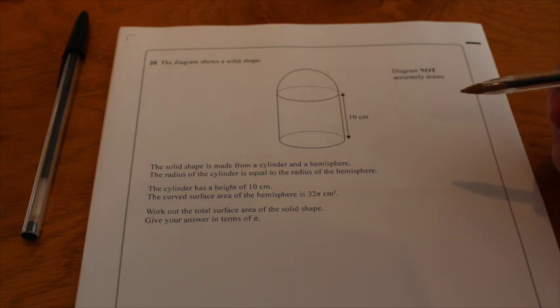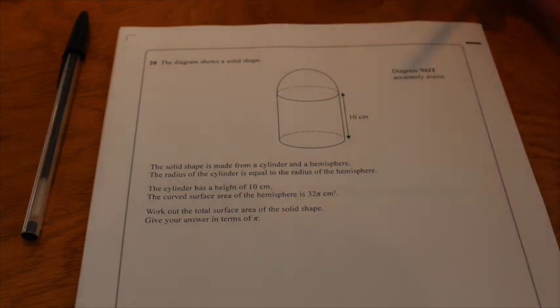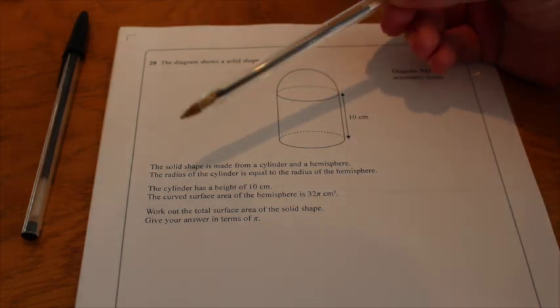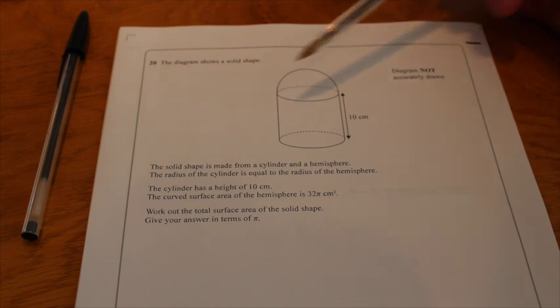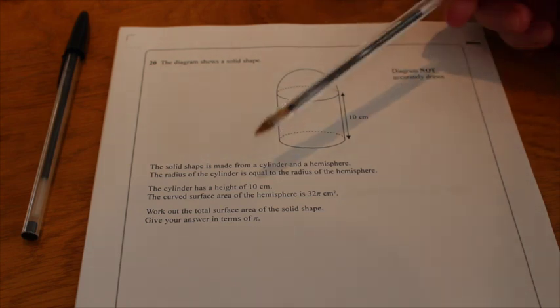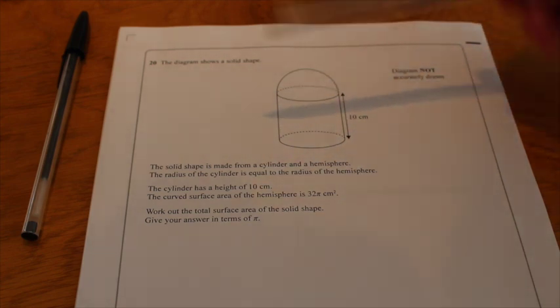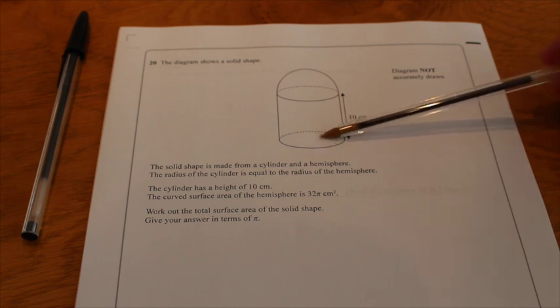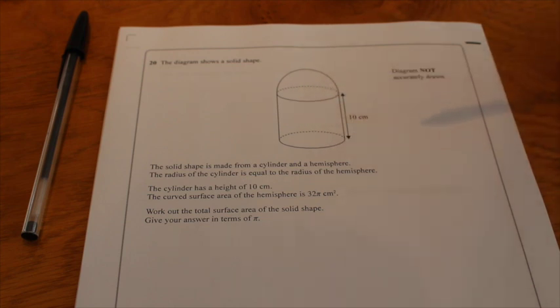So we're on to question 20. The diagram shows a solid shape. Here it is. The solid shape is made from a cylinder and a hemisphere, so that's half a sphere. The radius of the cylinder is equal to the radius of the hemisphere, so all that's saying is, if you've got a radius there, it's the same as here.